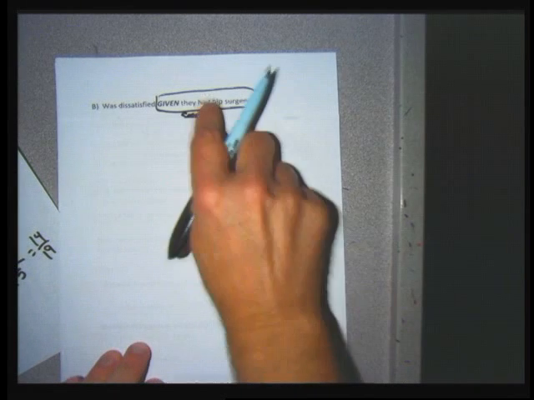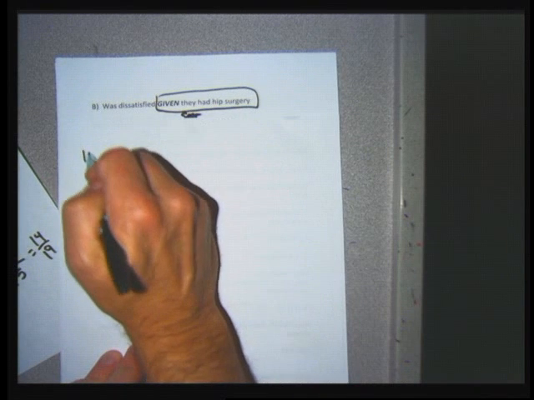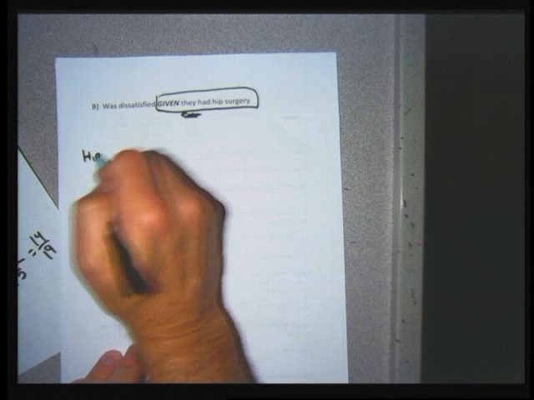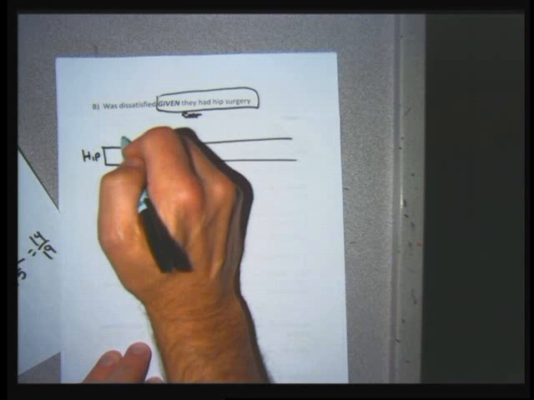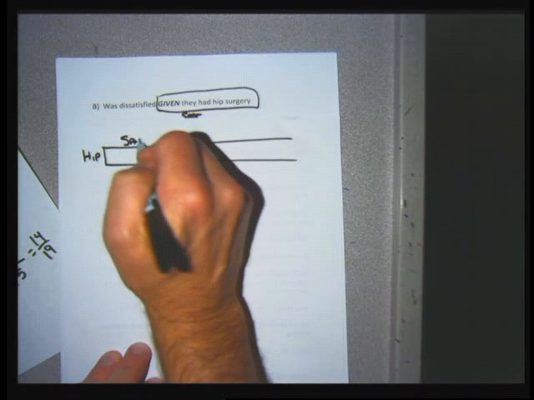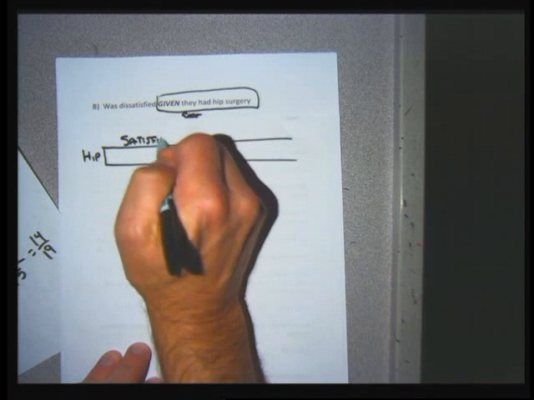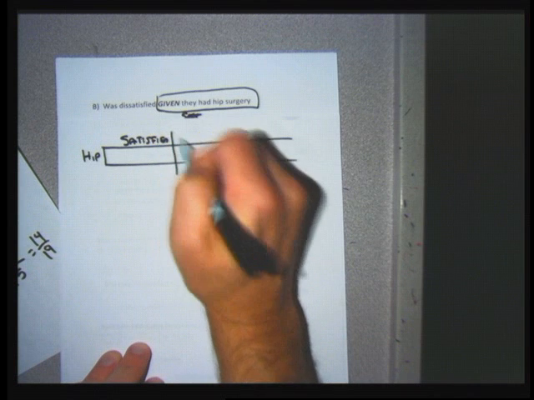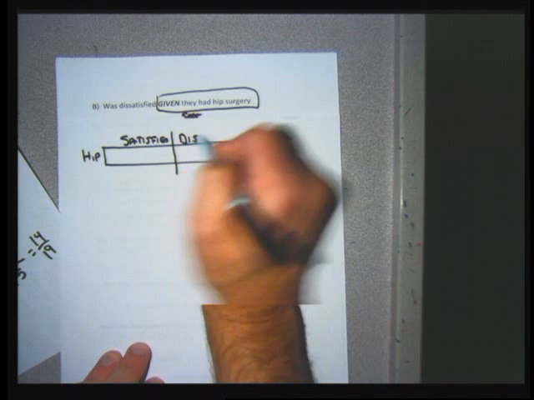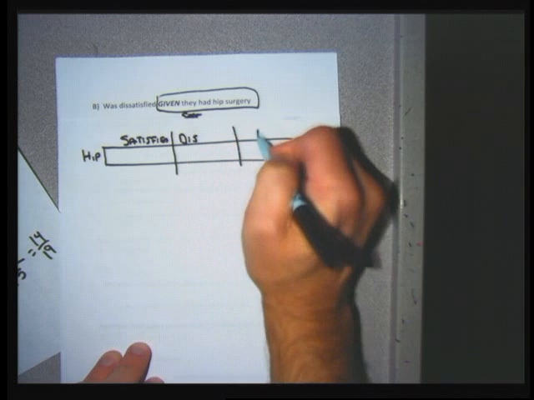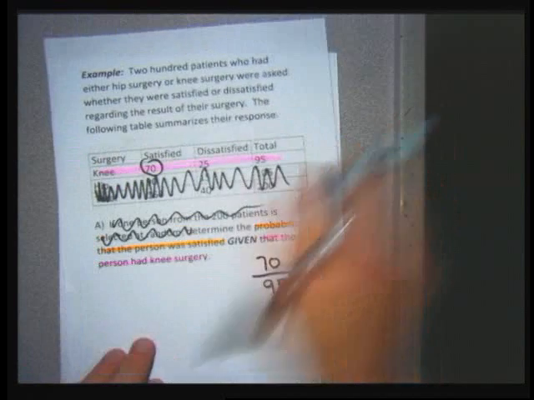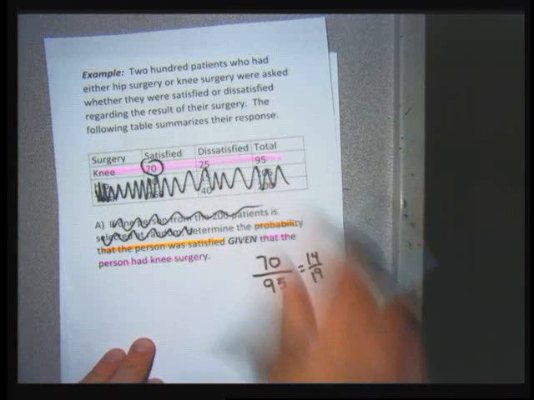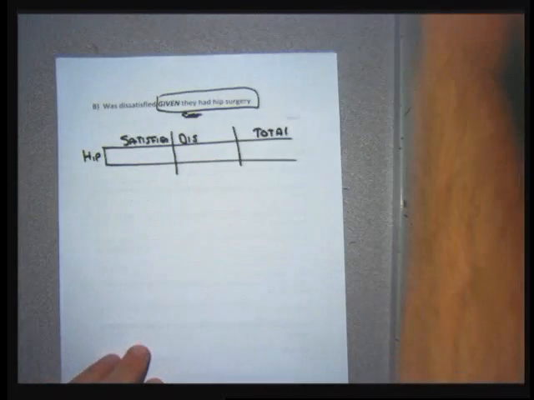So I'm going to look at part B. In part B, it was given they had hip surgery. So I go to my table and I focus on the hip surgery row. And the hip surgery row had a satisfied, a dissatisfied, and a total. So the only portion of the table I'm looking at is that portion, and it goes 90, 15, 105, not that it's probably readable anymore.